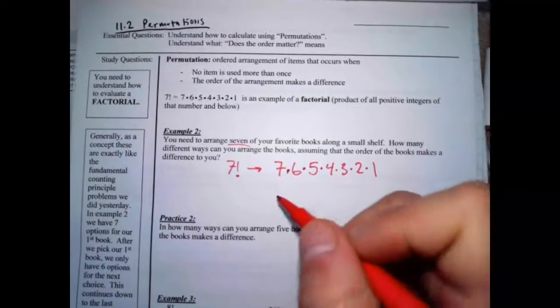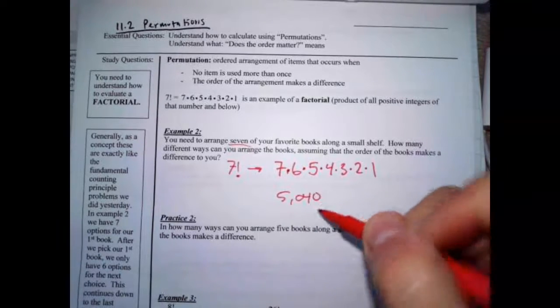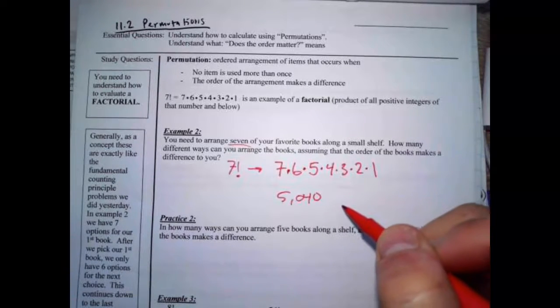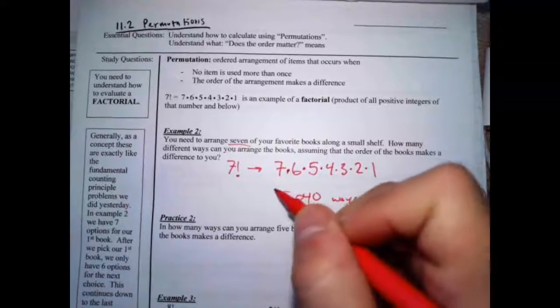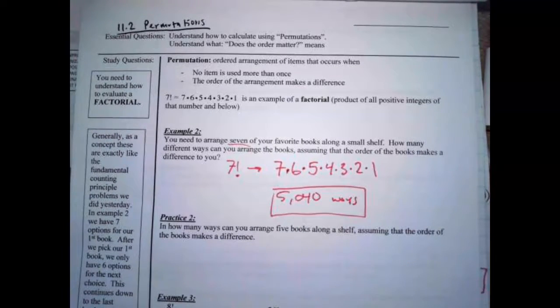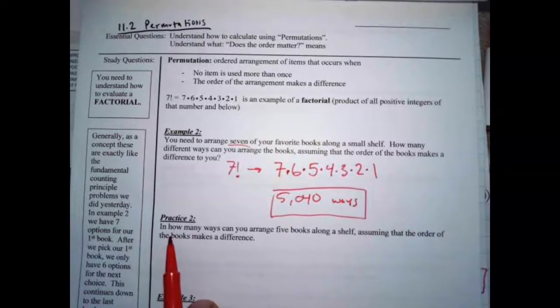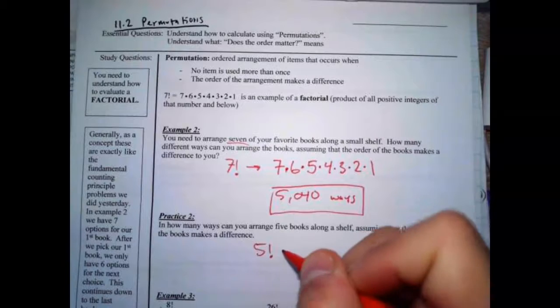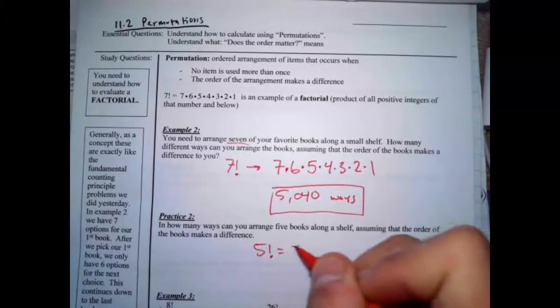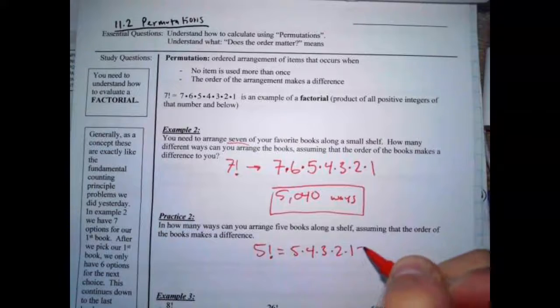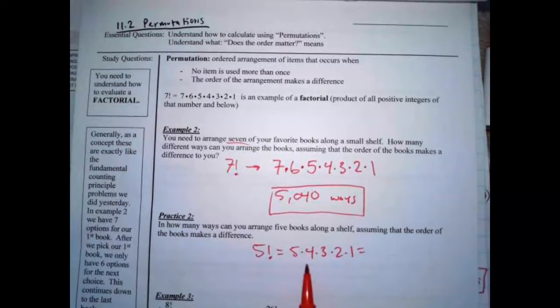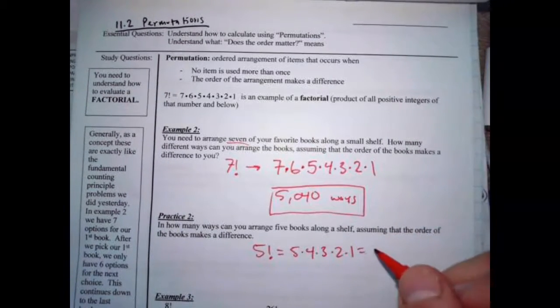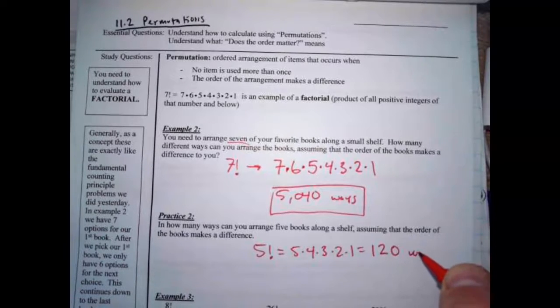If you multiply all this out, you should come to the conclusion, 5,040 ways to arrange the 7 books. 5,040 different ways that they may be ordered, from most favorite to 7th most favorite. And how many ways can you arrange 5 books along a bookshelf, assuming the order makes a difference? Once again, this is 5 factorial. So 5 times 4 times 3 times 2 times 1. This one maybe you could do by hand. 5 times 4 is 20, times 3 is 60, times 2 is 120, times 1 is still 120.